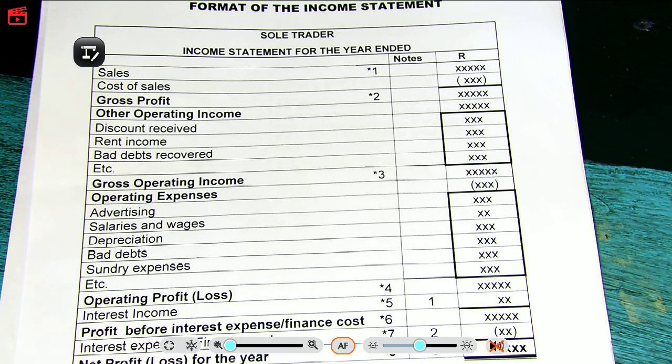Then we add all of them up and put it there. How do you think we're going to get gross operating income? My gross profit plus my other operating income is going to give me my gross operating income. Are you guys still with me?